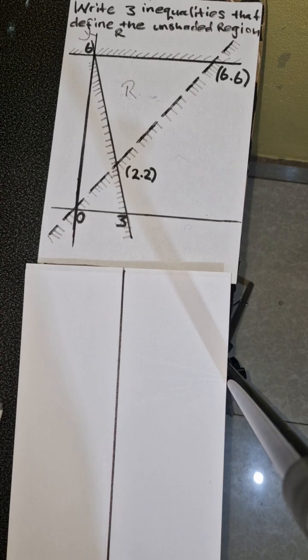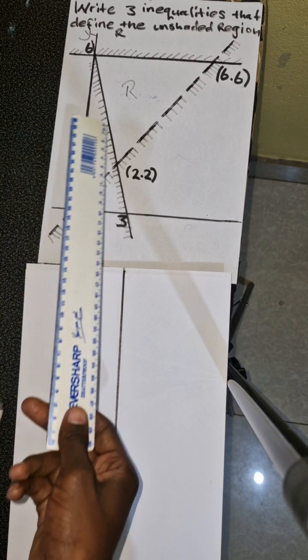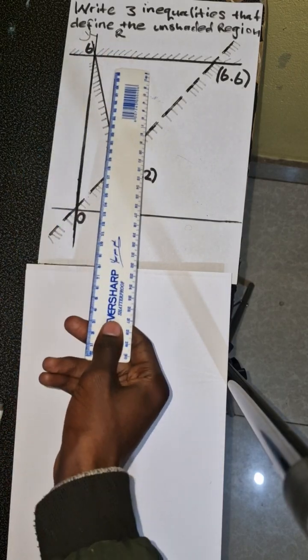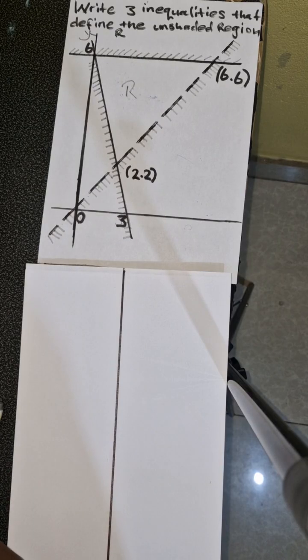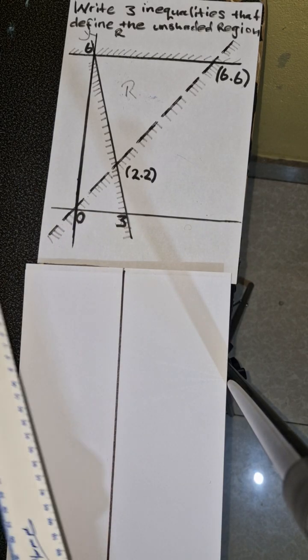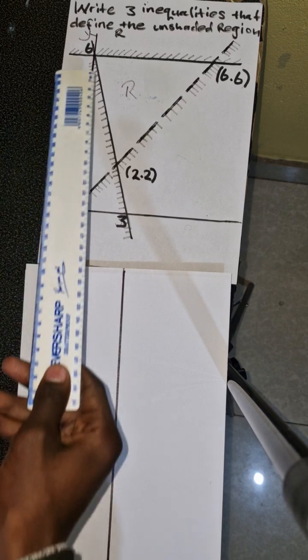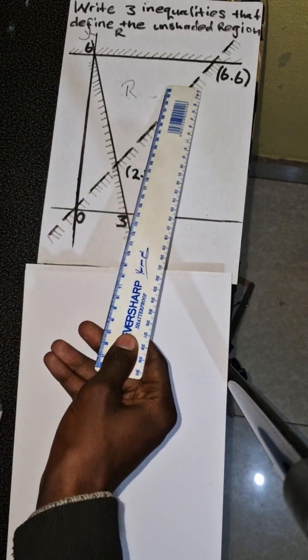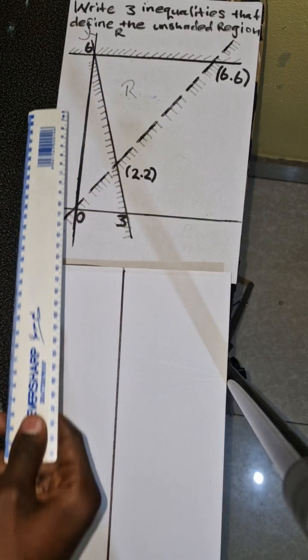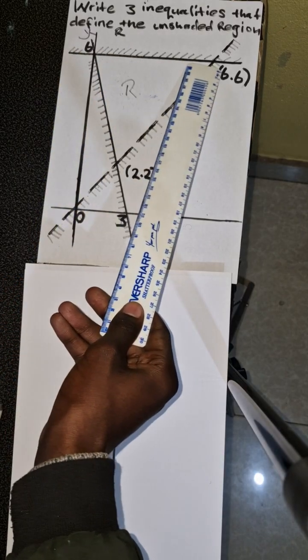So what region are they talking about? They are talking about this region here, which has not been shaded. They only want this. So before you start, you have to analyze. You look at the paper and see what you have been given. So we have been given this line, and this line. So I'll start with the simplest, which is the top part here, 6.